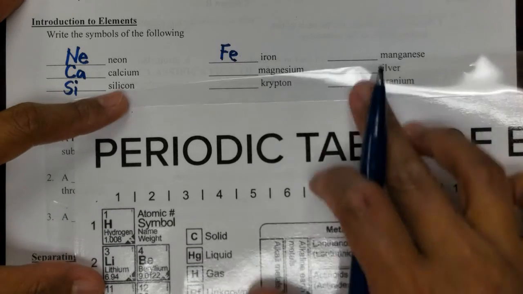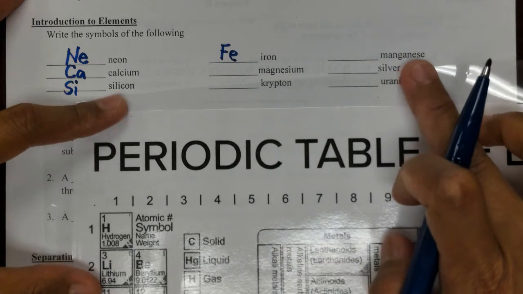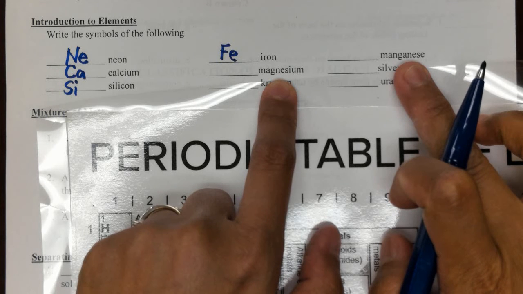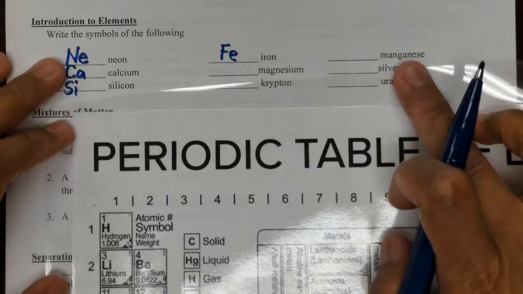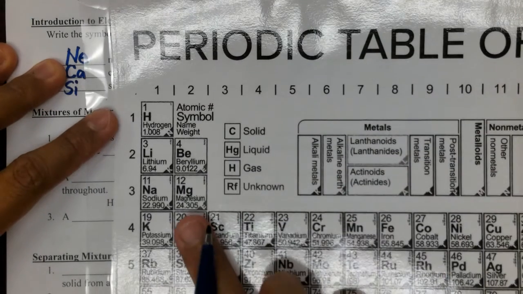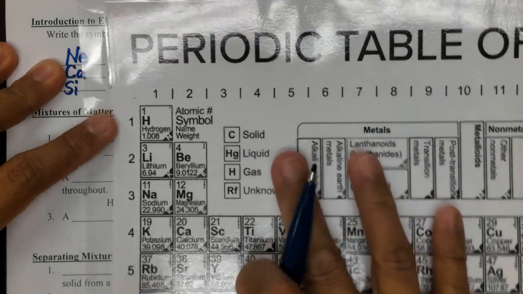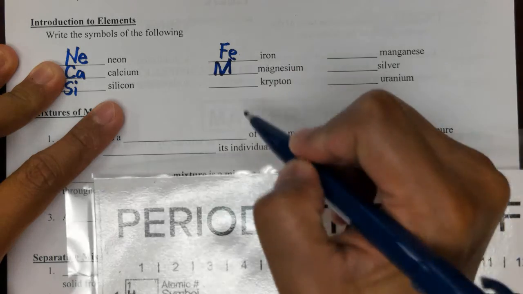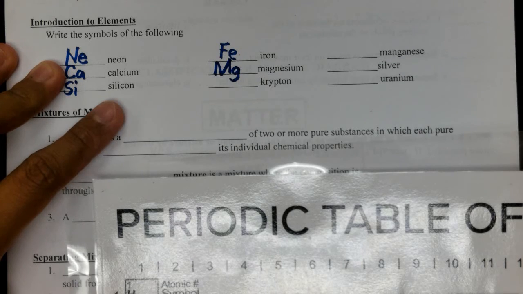Magnesium, take note, the complete name is magnesium, not manganese. Do not confuse yourselves with magnesium and manganese because they're different elements. Magnesium is really magnesium, no other names. And you can find magnesium as element number 12 in here. And that is capital M, so write your capital M properly, and then small g. And that is your magnesium.